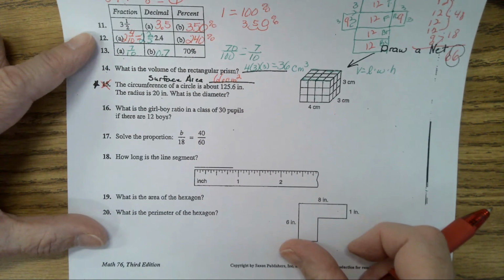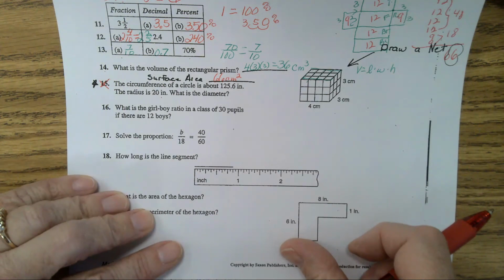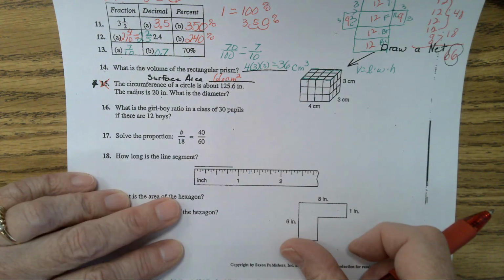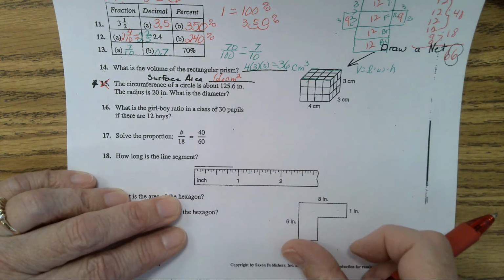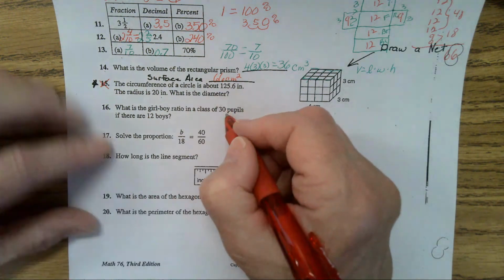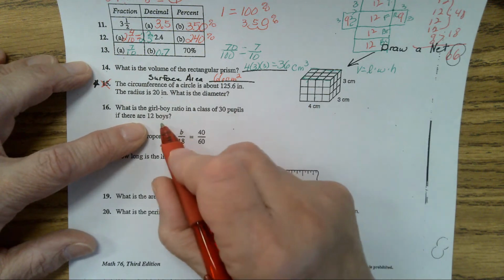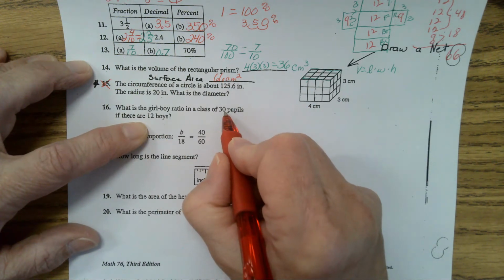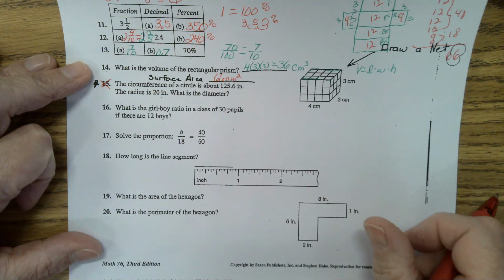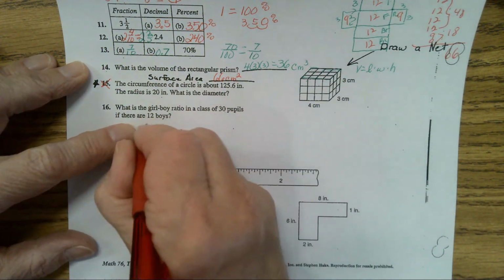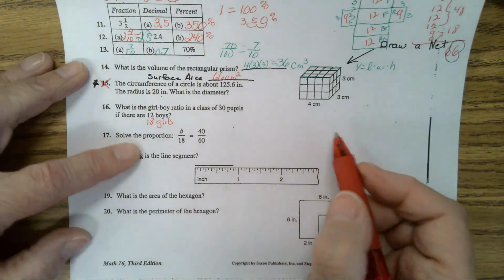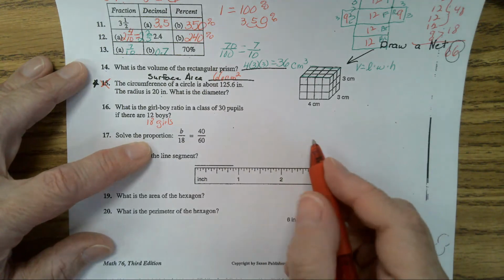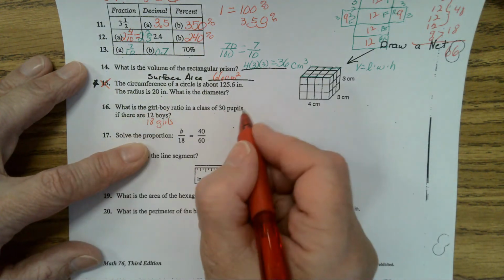Number 16. What is the girl-boy ratio in a class of 30 pupils if there are 12 boys? So here, we first have to figure out if there are 12 boys, how many girls are there? Is there 30 girls? 18. So if there are 12 boys, you have 18 girls. Now, does it want the answer of how many girls? No, they want a ratio.